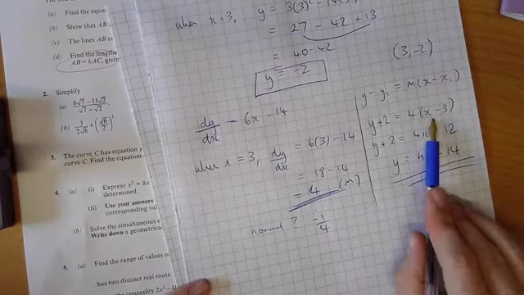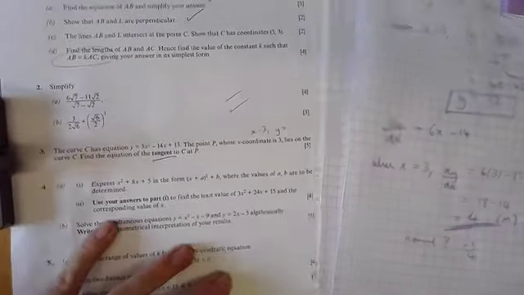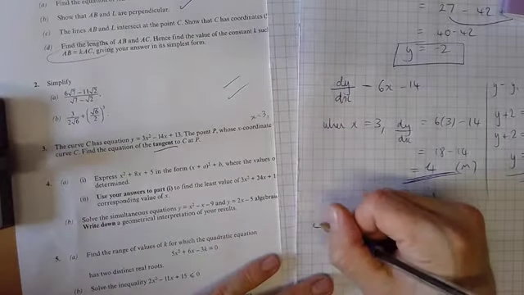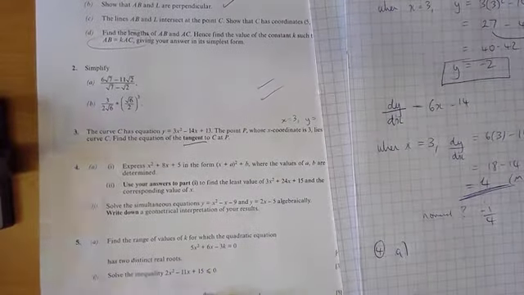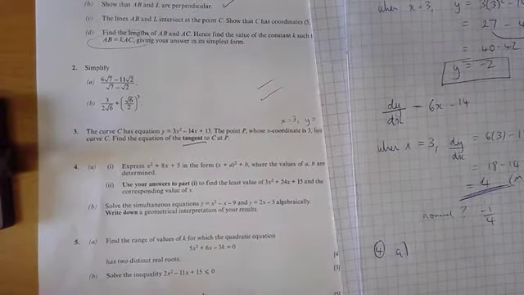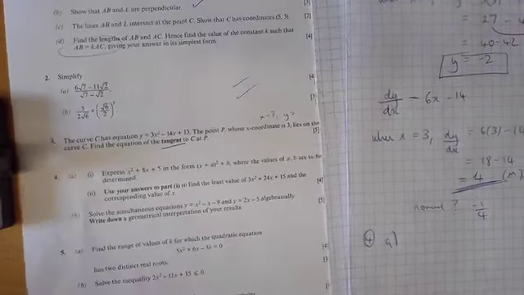Then I do exactly the same thing here, but instead of using 4, I just use minus a quarter. Okay, so that's 3 done. So now let's do 4a. 4a says, express this equation in the form a plus x plus a squared, and so on. Basically, can you complete the square on this?